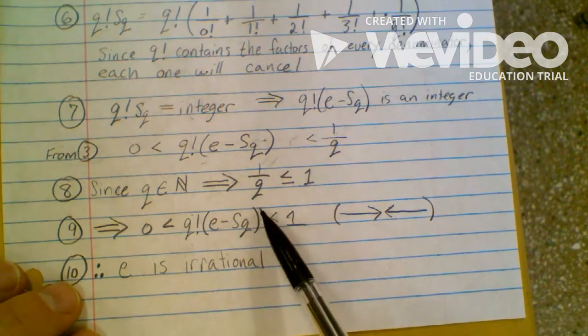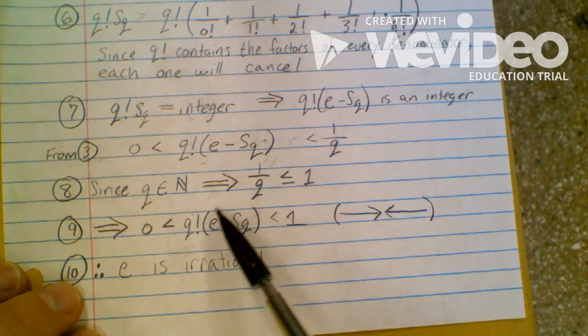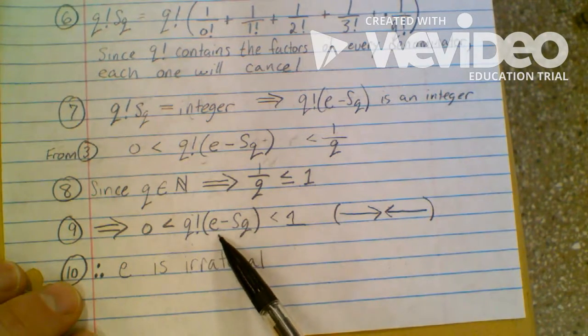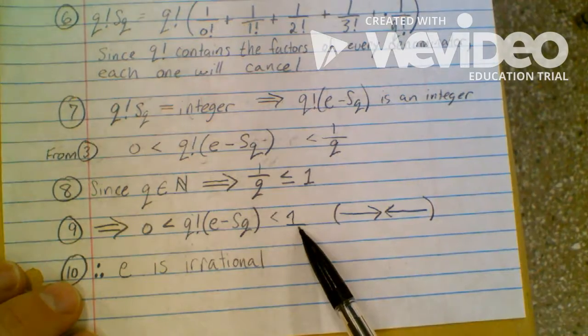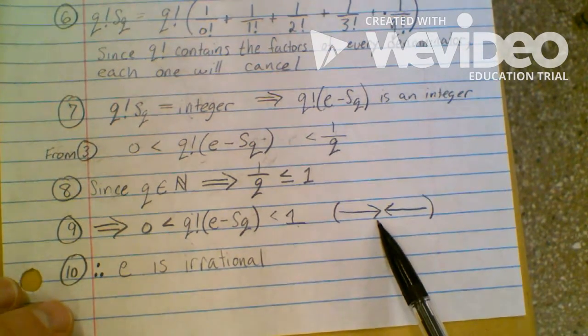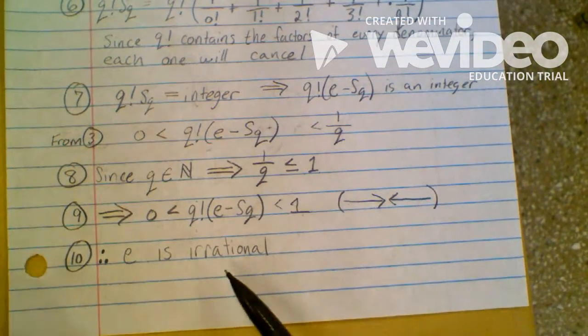And since we already showed that what is in the middle of the inequality is an integer, and it's less than the number 1, we have our contradiction. And therefore, we can say that e has to be an irrational number.